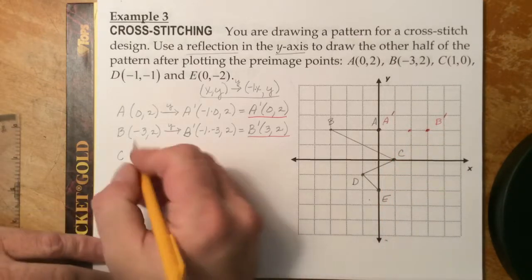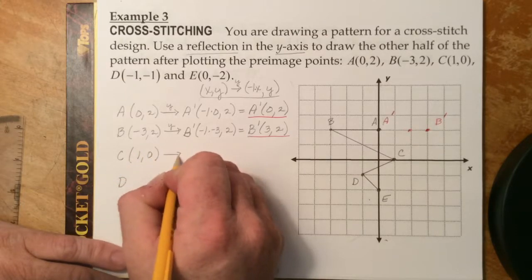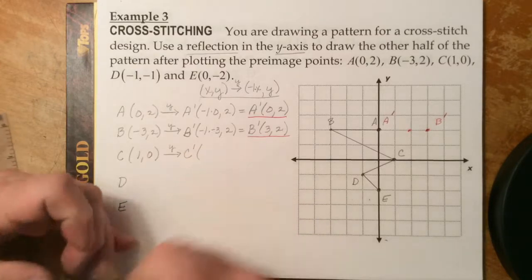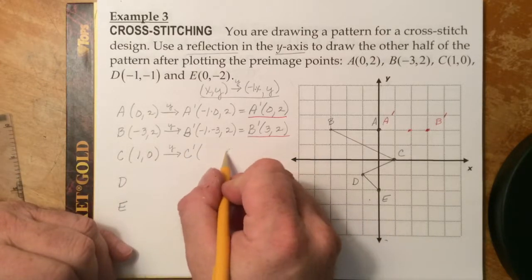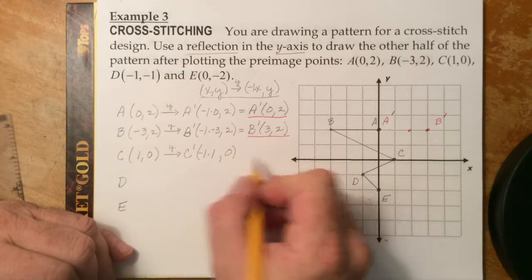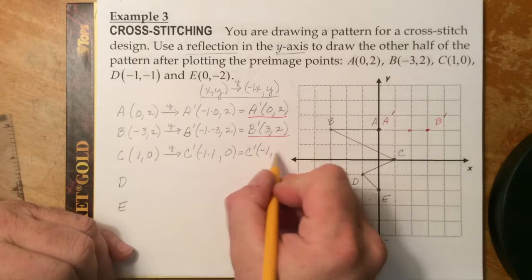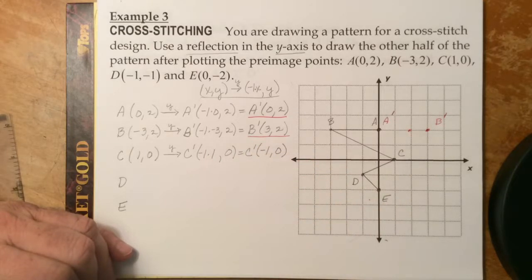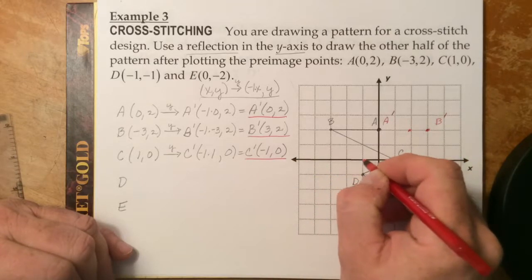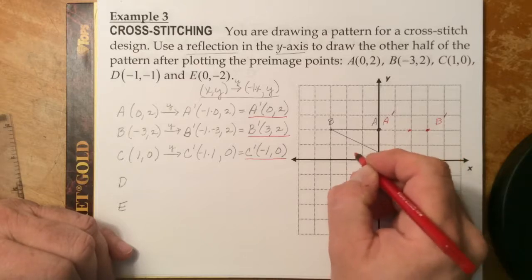C. C was at 1, 0. Reflecting across the y-axis, for C prime, we leave the y-coordinate alone and multiply -1 with the x-coordinate. -1 times 1 gives us C prime at -1, 0. Plotting that point, start at the origin, go to the left 1, and don't go up or down, 0. There's C prime.